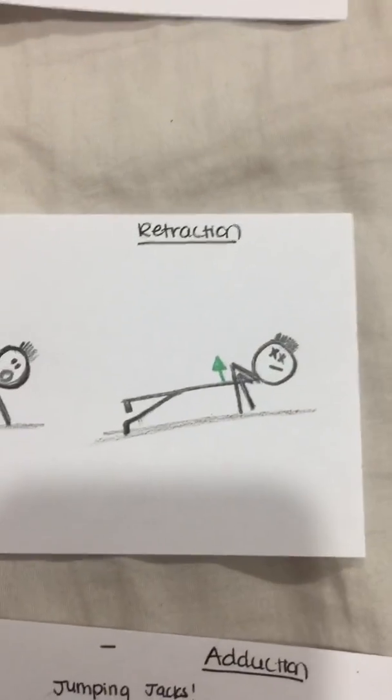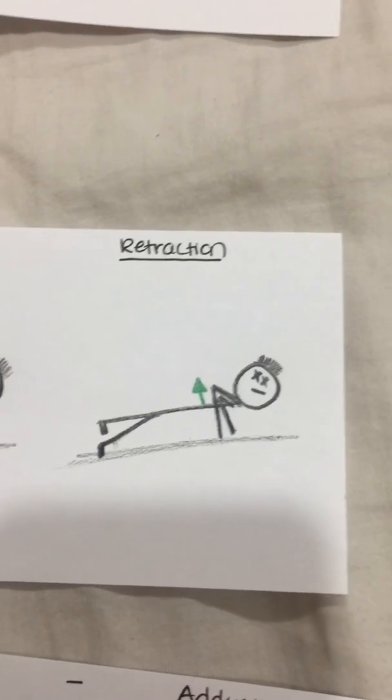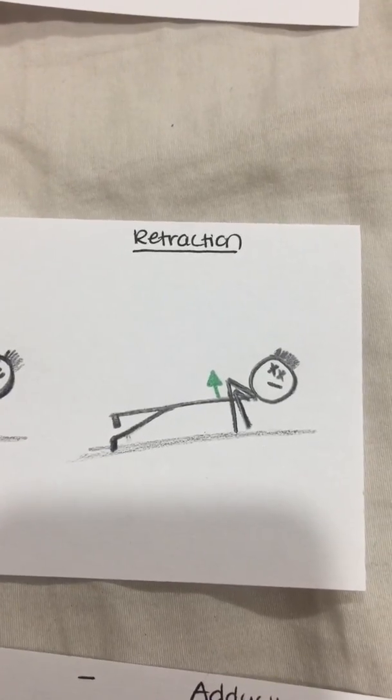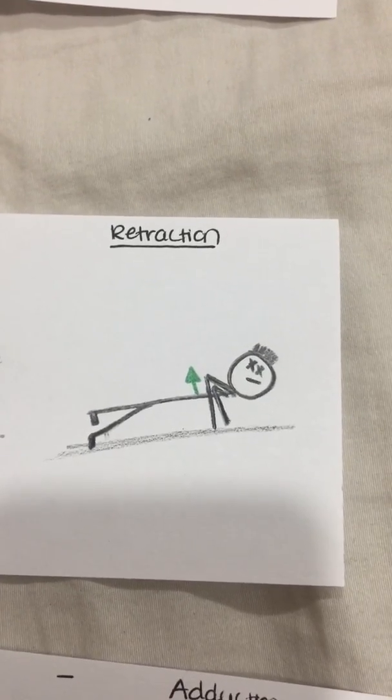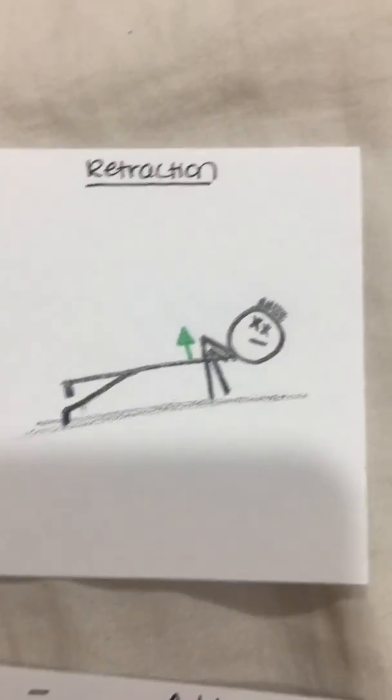And then the next one is retraction, and it's retraction because his shoulder blades are pushing back and pushing his scapula together.